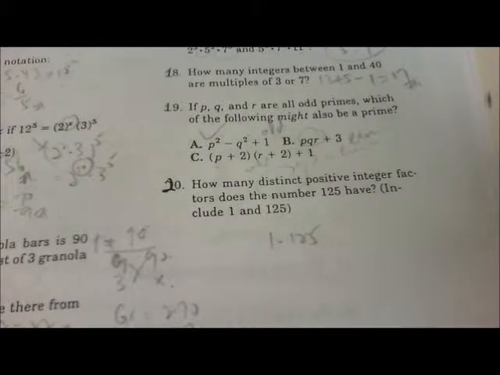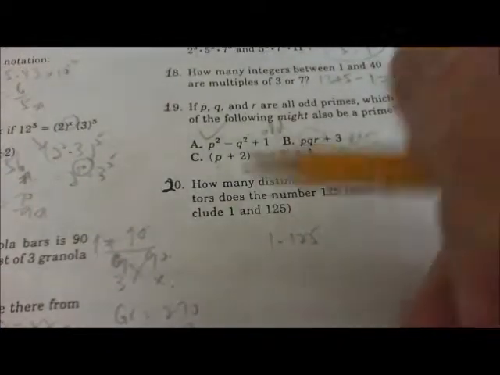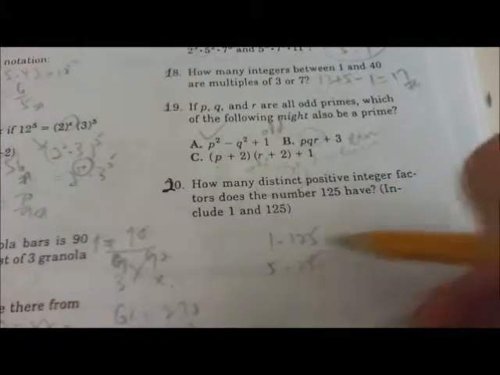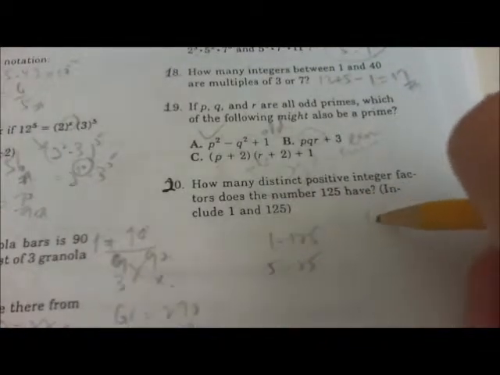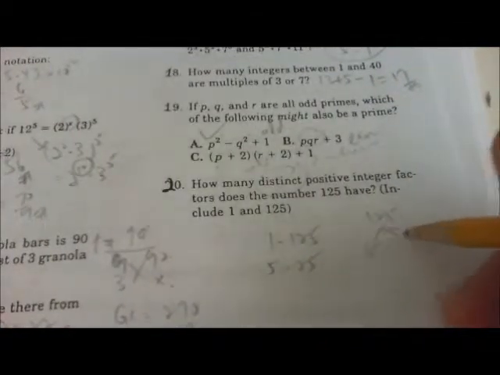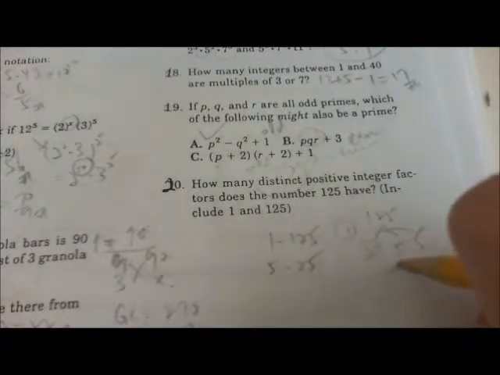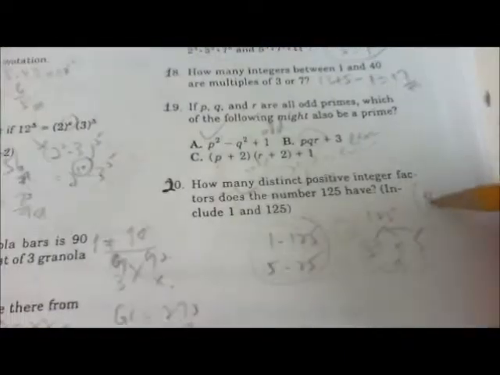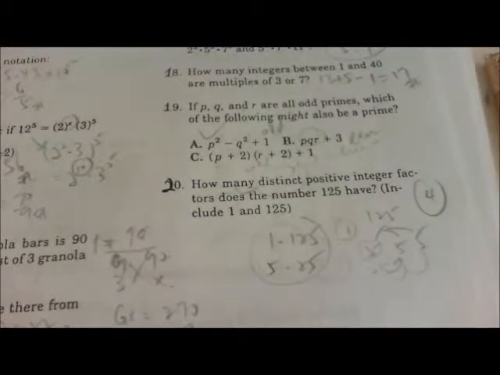It cannot be 3 because 1 plus 2 plus 5 is not a multiple of 3. It cannot be 4, it's not even. 5 times 25, and notice that there is no more. It cannot be other numbers, because if I do it the other way, I break it this way, it's 5 times 5 times 5. You can only have 1, 5, 25, and 125. You have 4 of them. Right. So we finish.